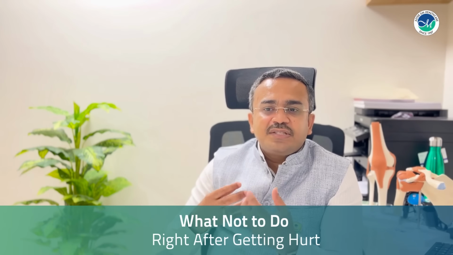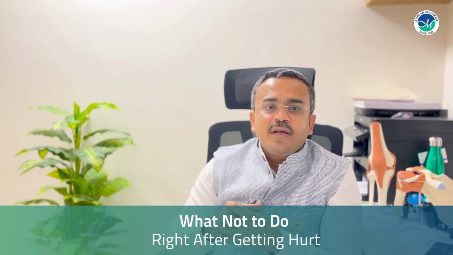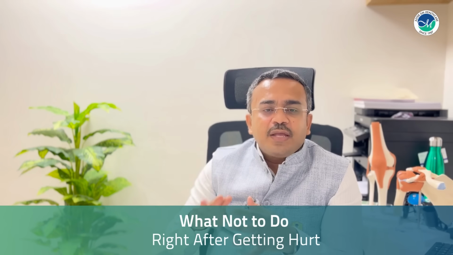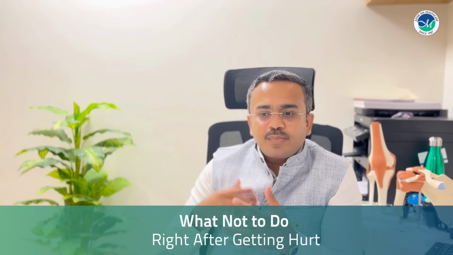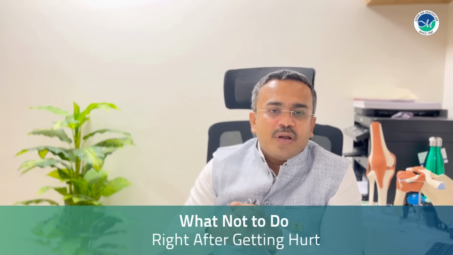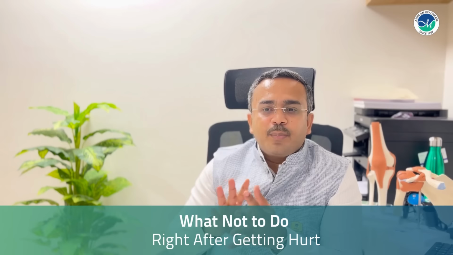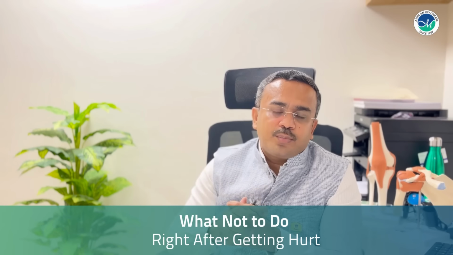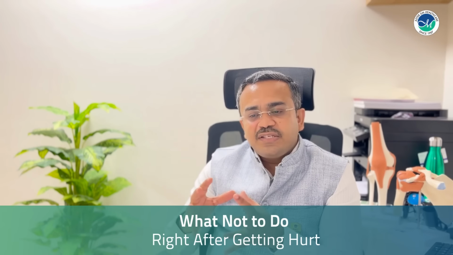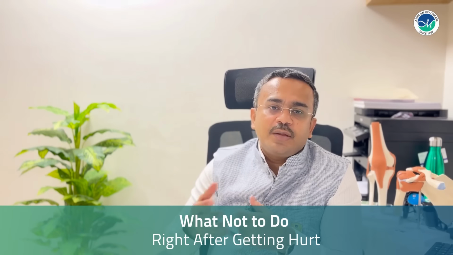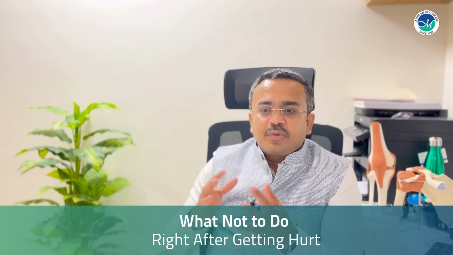So maybe for the first initial 3-4 days the rest should be fine, but after that you need to gently keep moving the part so that there is some sort of stimulation of new blood vessels and the healing starts taking place. So we shouldn't be keeping it completely stiff in one particular position. After the first initial 3 days, you have to start gently moving the parts. So these are the things.